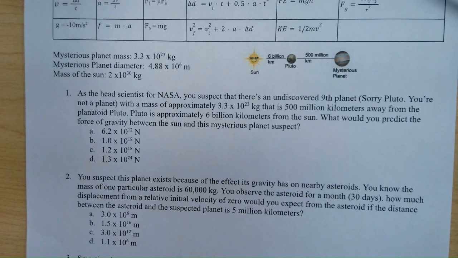Okay, we're going to go over some universal law of gravity questions. This tends to be somewhat confusing for students, so let's get into it.